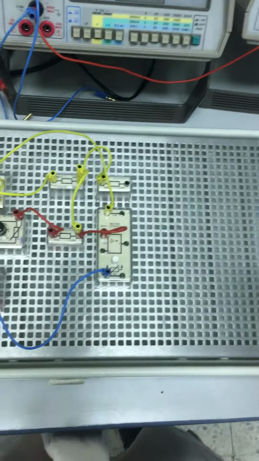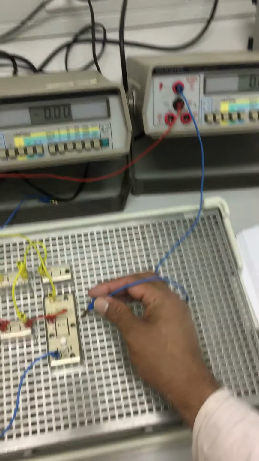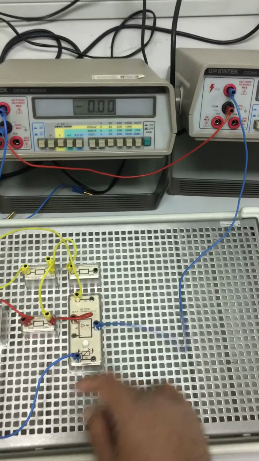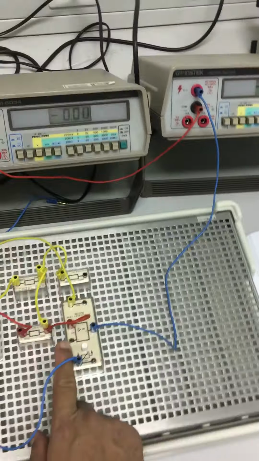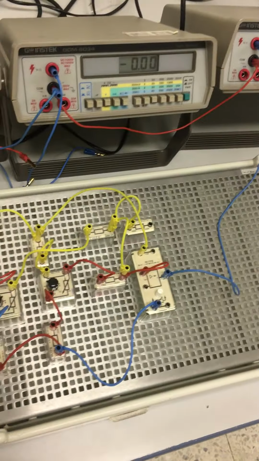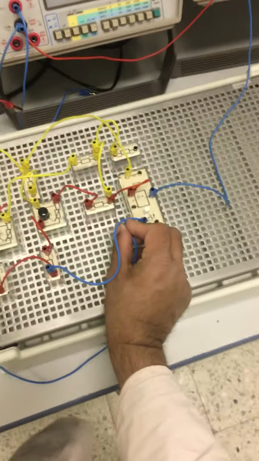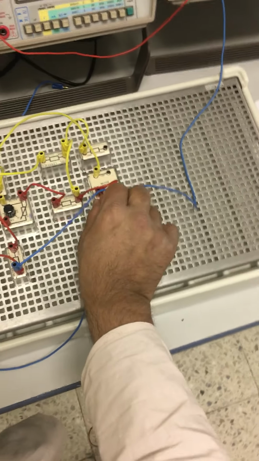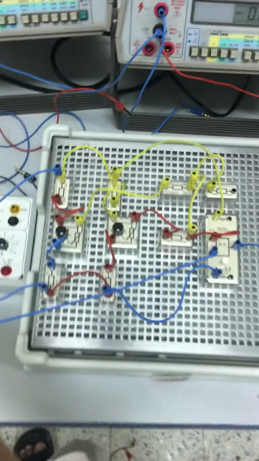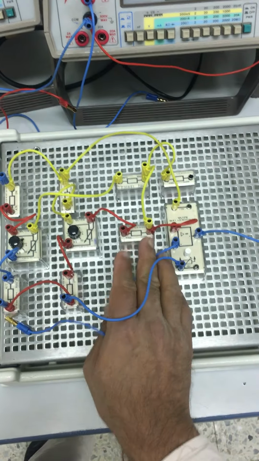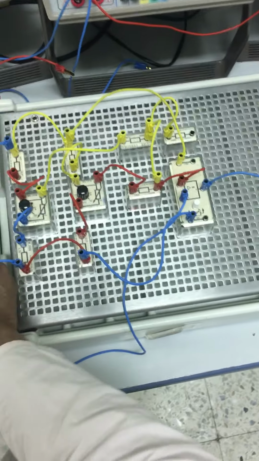Output I will connect directly from the universal meter U out to the output, as well as we have to give ground here. From the non-inverting terminal of the op amp to ground, already it is connected.